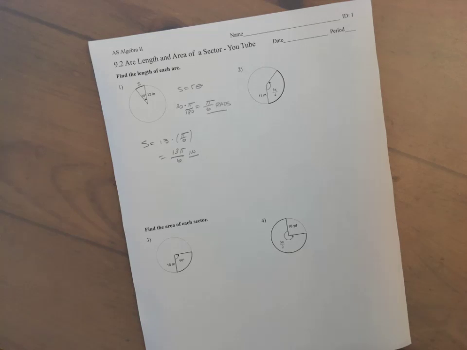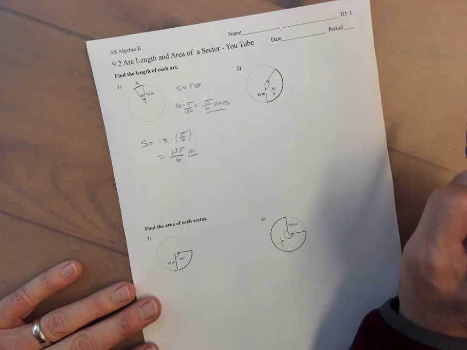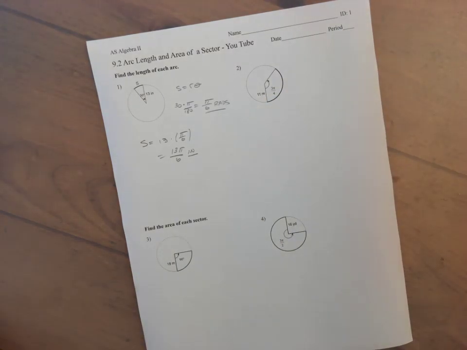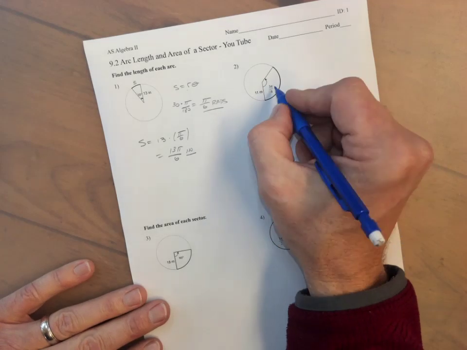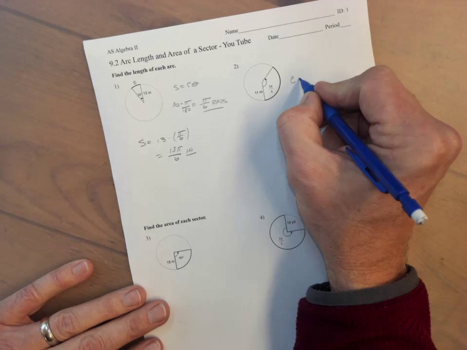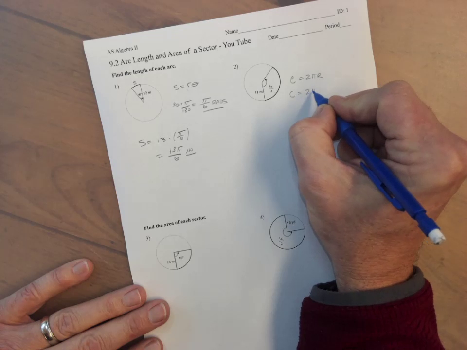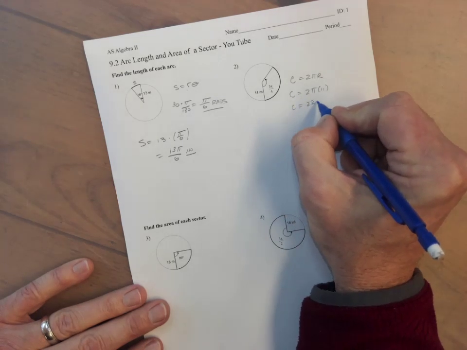Okay, next one here, we have the central angle is 3 pi over 4. Okay, so we're going to do this one a little differently. Rather than use the formula, we're going to say, well, our circumference, right, which is 2 pi r, which would be 2 pi times 11. So we have 22 pi.